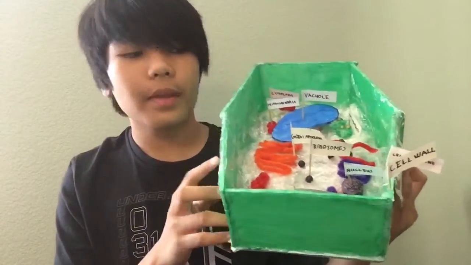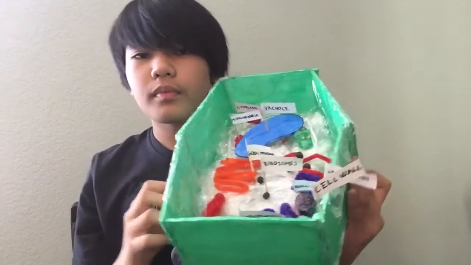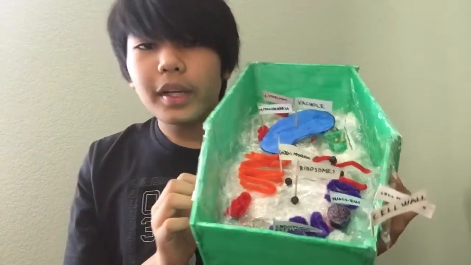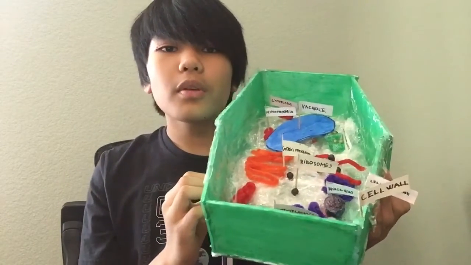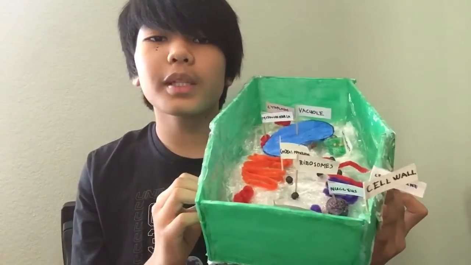Let's move on to the cell membrane. Next up, we have the cell membrane, represented by this plastic wrap that surrounds the cell. Now, the cell membrane is a flexible, malleable barrier that encases the cell and sits right behind the cell wall.